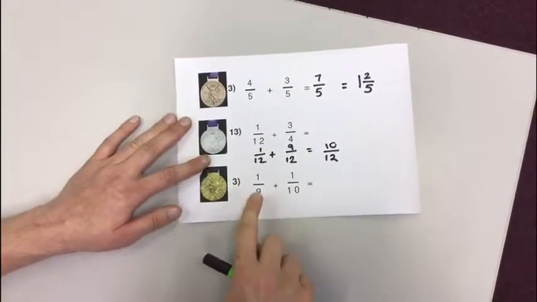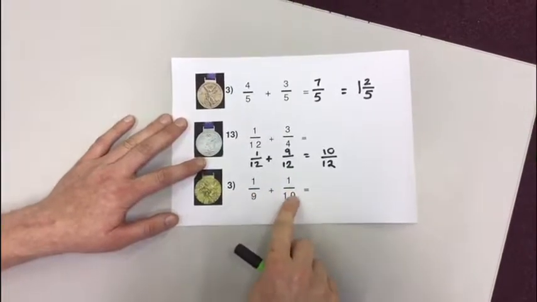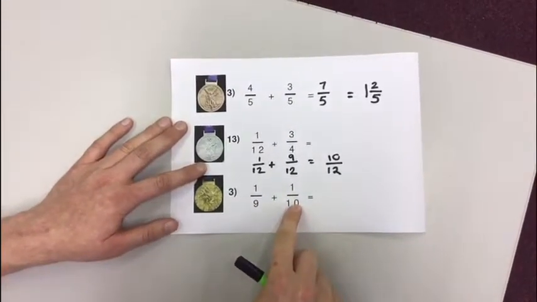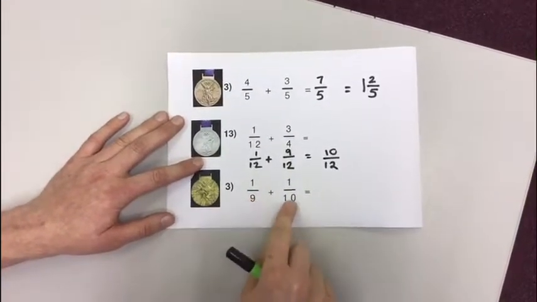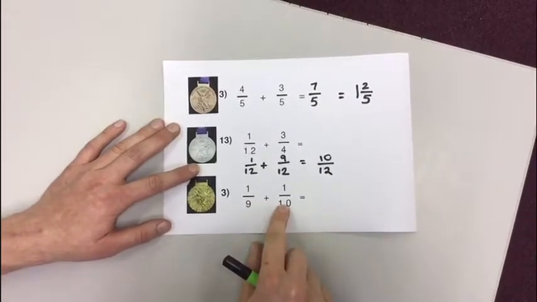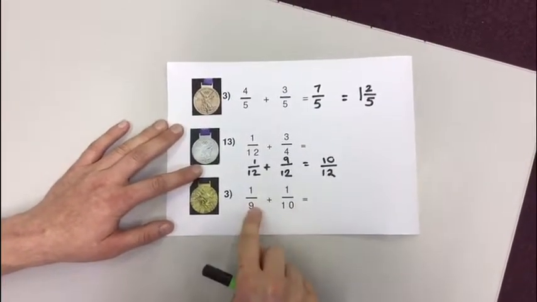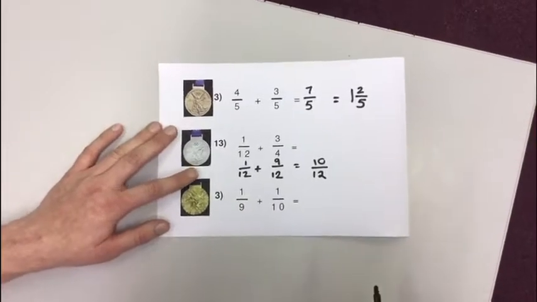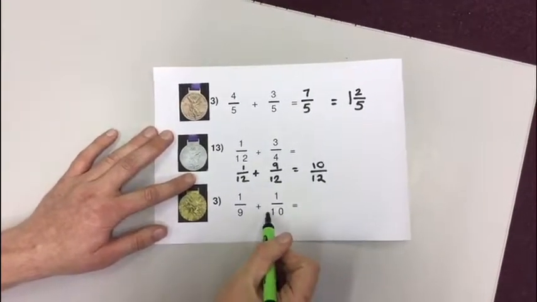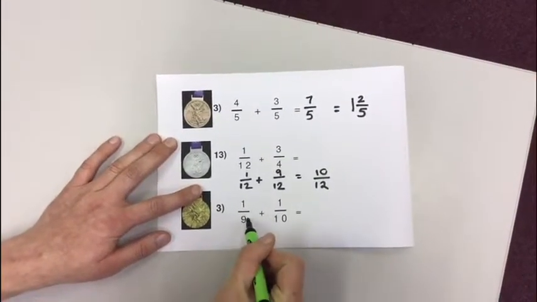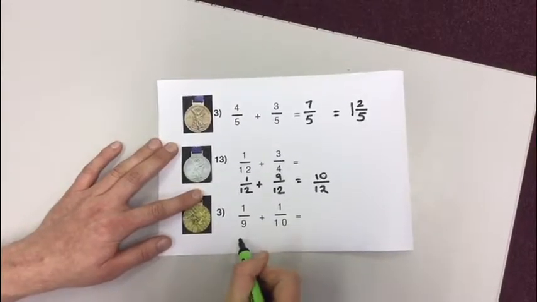Okay, gold standard is where both fractions are going to need the same common denominator, but one isn't a factor of the other. One doesn't go into the other. So we're going to need to change both these. The quickest and easiest way for the class to do this is by multiplying these two together. So we can see that 9 times 10 is 90.